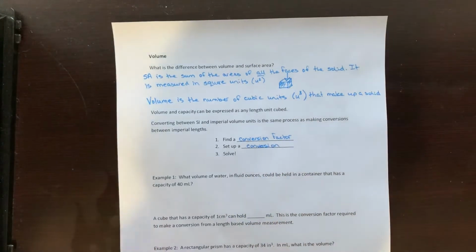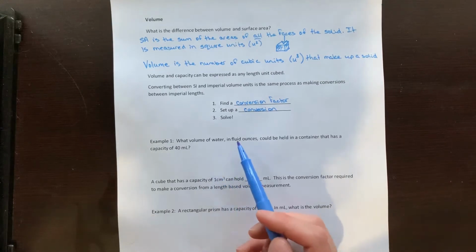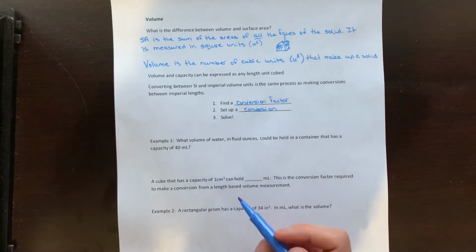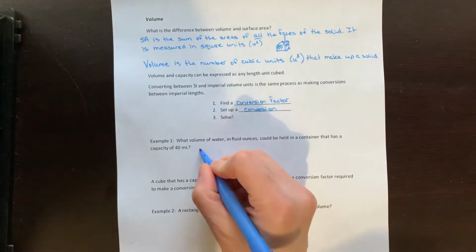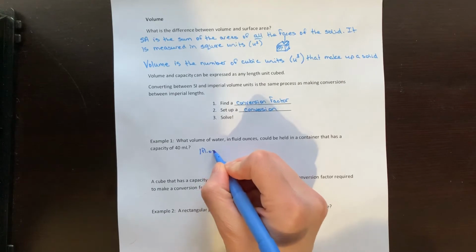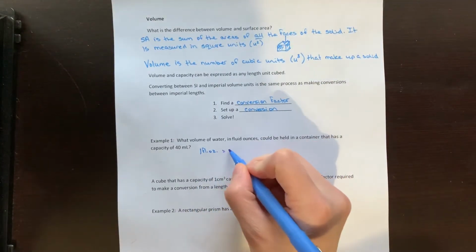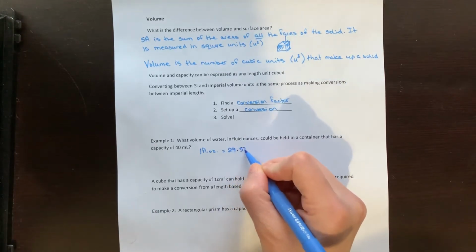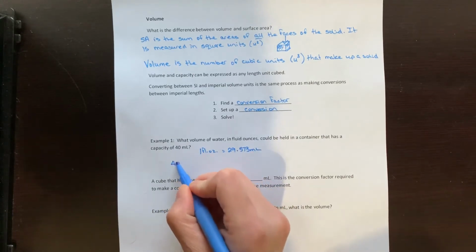and solve. So example 1, what volume of water in fluid ounces could be held in a container that has a capacity of 40 milliliters? Well, if I look at my formula sheet, 1 fluid ounce, and that's how you represent fluid ounce so that you don't have to write it all out, is equal to 29.573 milliliters. So I have 40 milliliters.